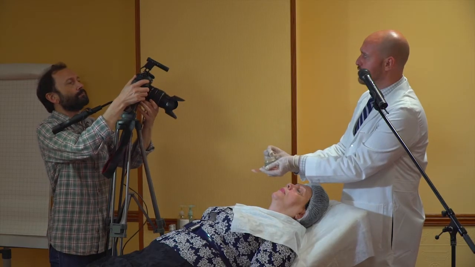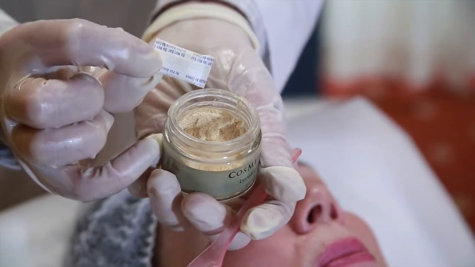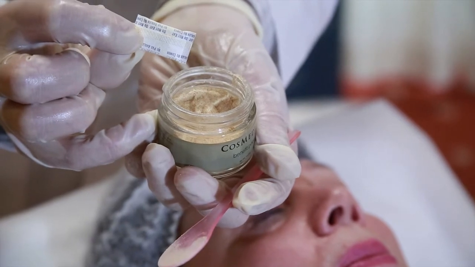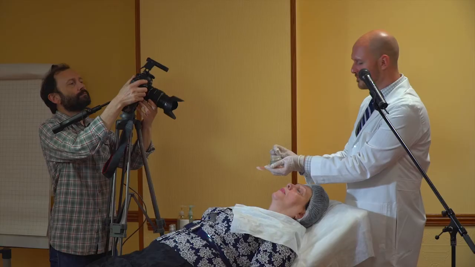You also want to leave this packet inside of the package. This helps to keep moisture out of the package from clumping the powder.